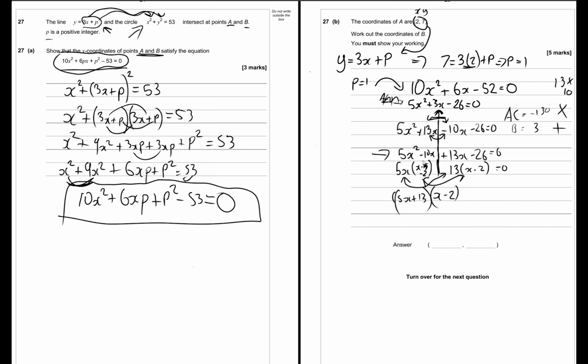So one of our values of x is going to be x equals 2. And then this value of x, well, let's write it out. We've got 5x plus 13 equals 0, which will imply that x is going to be equal to minus 13 over 5, which is minus 2.6. So our x value is minus 2.6. So this is our x.